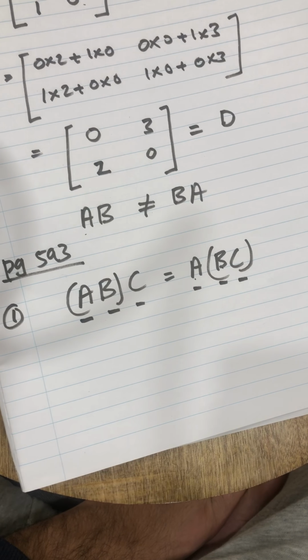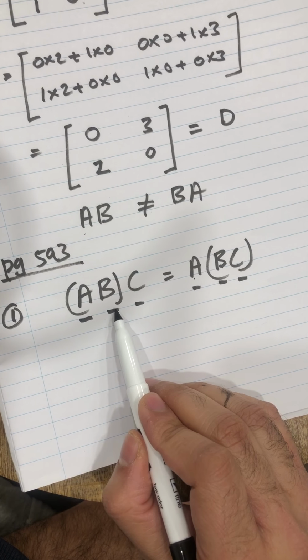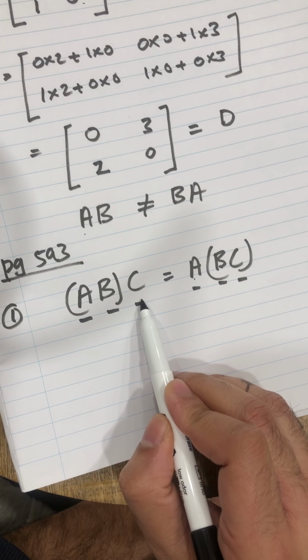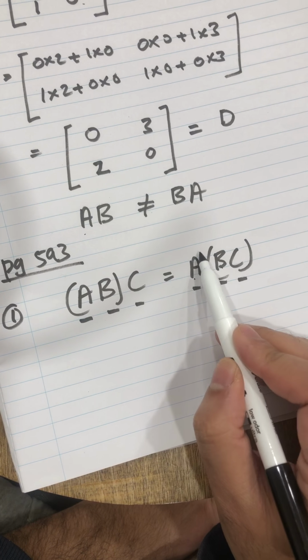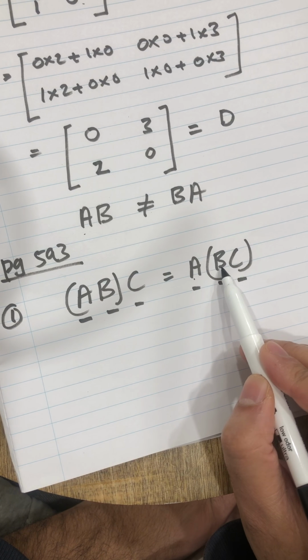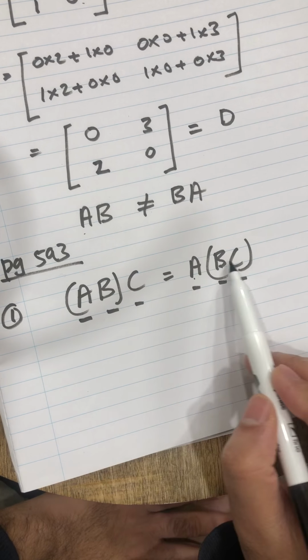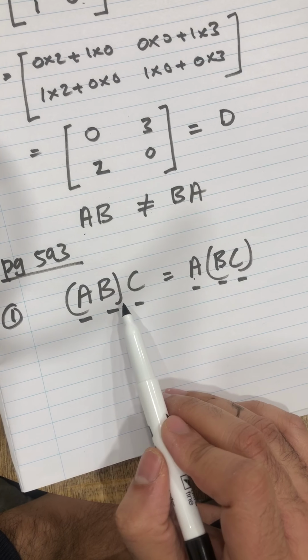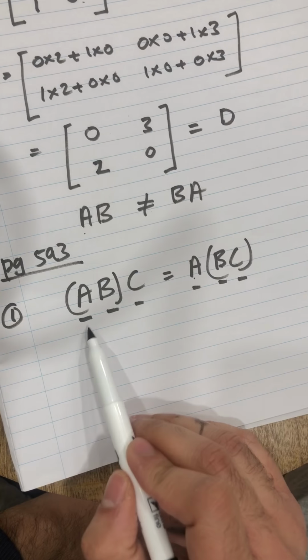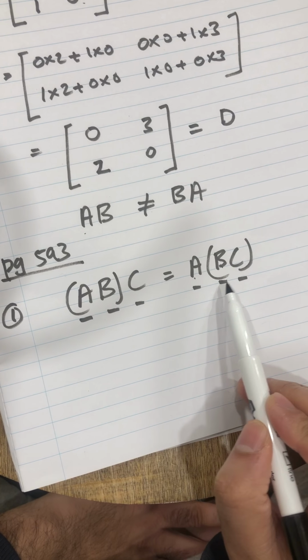So that's why this is identical to this.